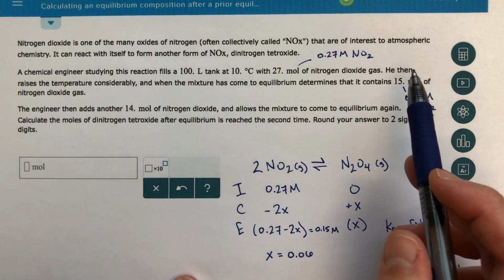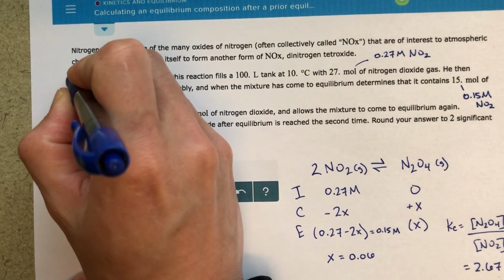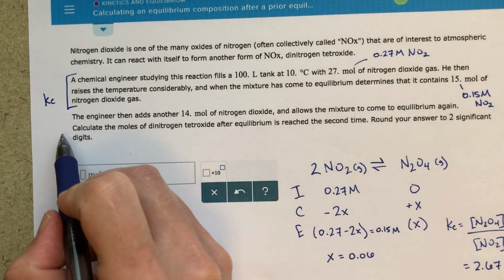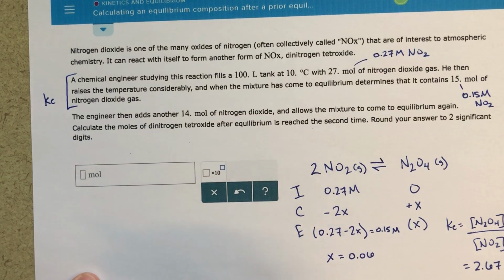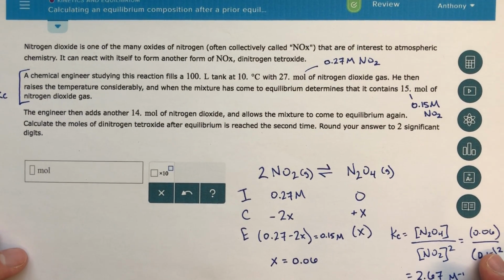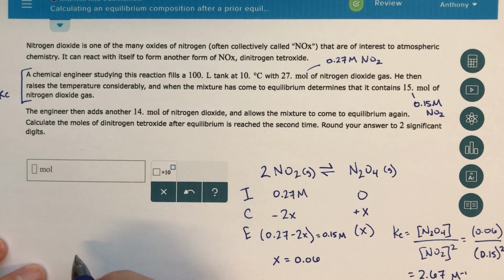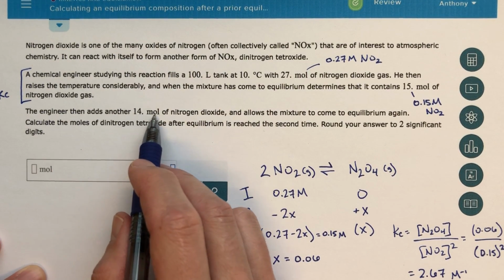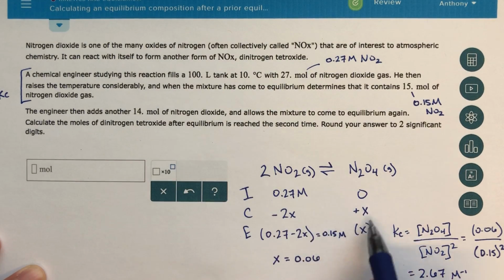So using this part here, we're able to solve for the Kc. And then in the second part, this is how we get to our final answer for our problem. So getting back over here, for part 2, it says the engineer adds 14 moles of nitrogen dioxide to this equilibrium mixture.